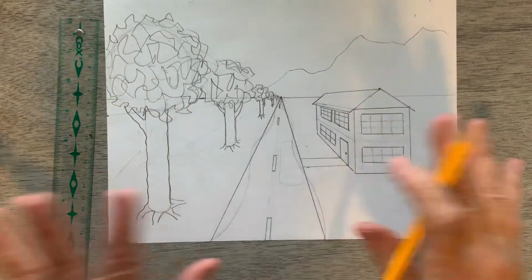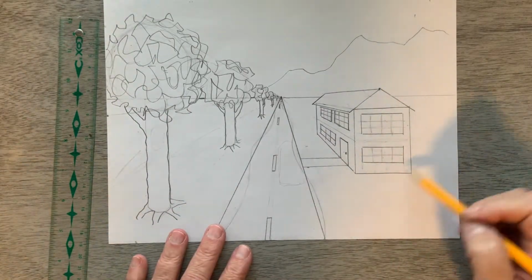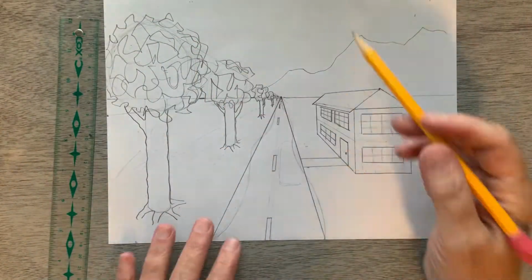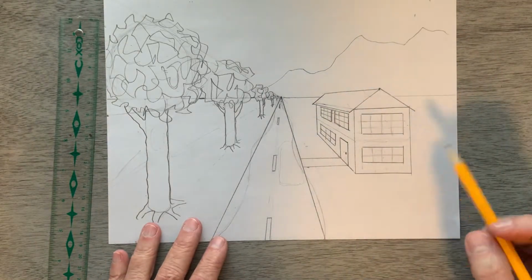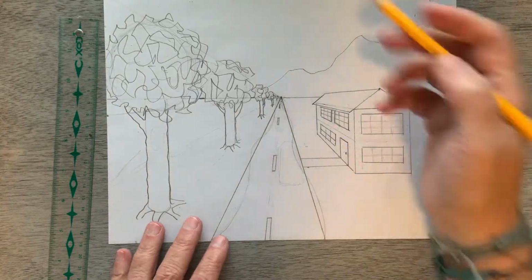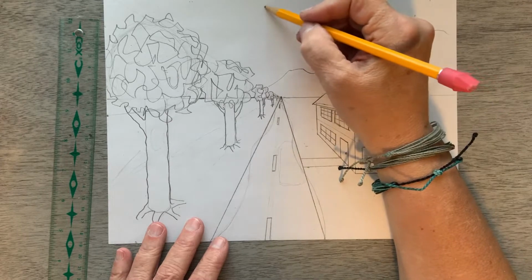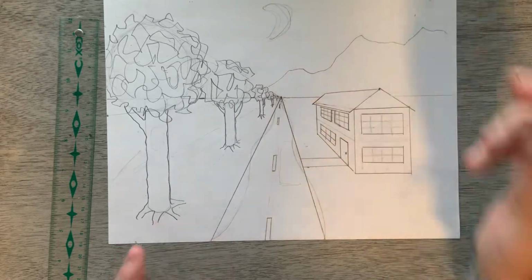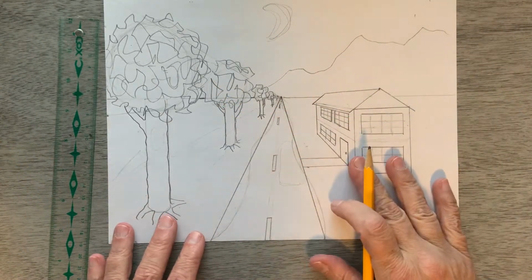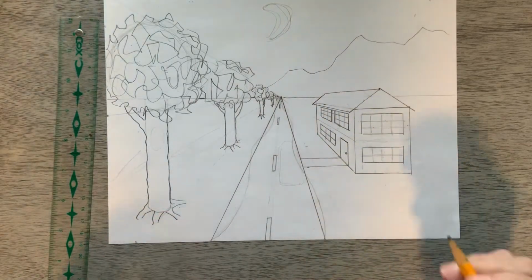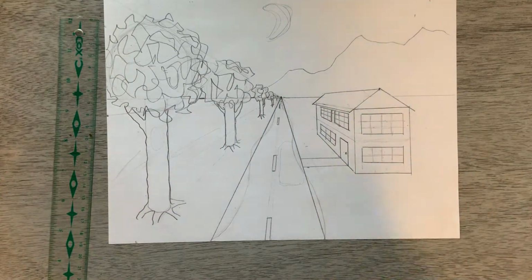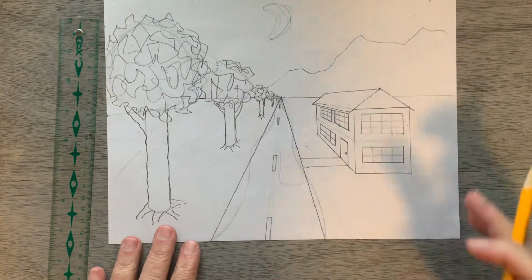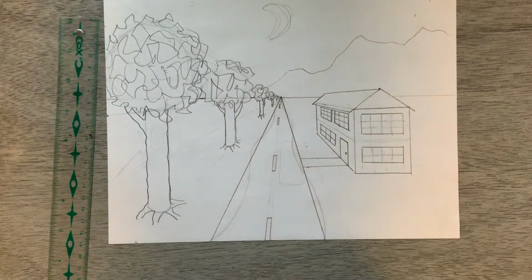You can add all kinds of things to this, right? Bushes and stuff. If you wanted to make it spooky, you can make this look all junky and put bats in there. You could put a big old moon in the sky, or a full moon, and there you have it. You get to choose what you're going to do for this, and I'm super excited to see what you come up with.